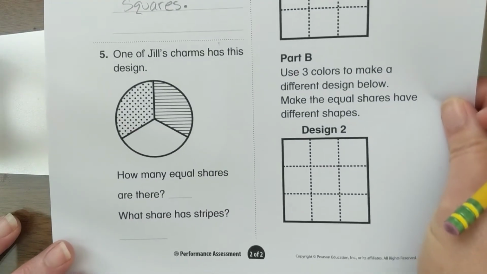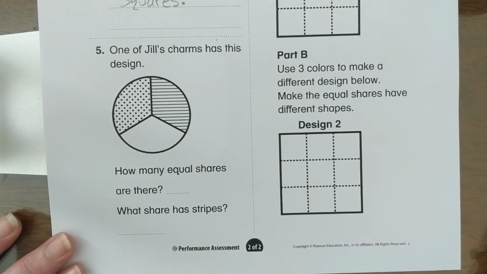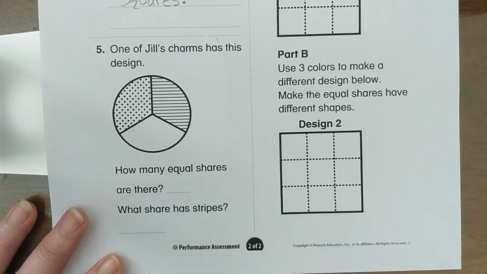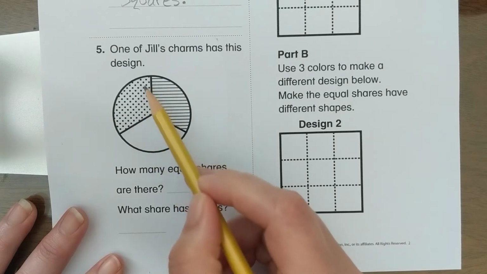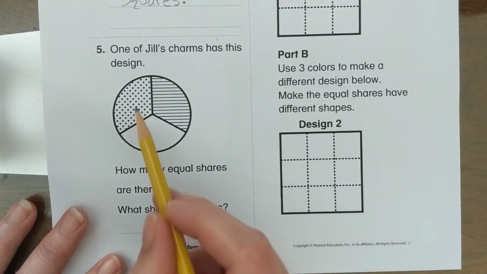Okay, number 5. One of Jill's charms has this design. How many equal shares are there? So shares means those pieces. It's been divided into pieces, and each piece has the same amount. So looking at these pieces, I can see that's 1 piece, 2 pieces, 3 pieces, and they're all equal.